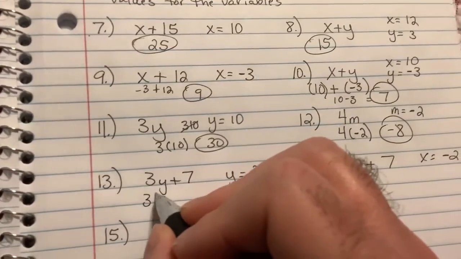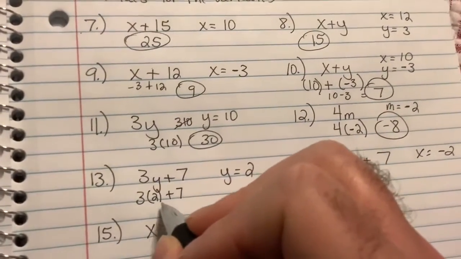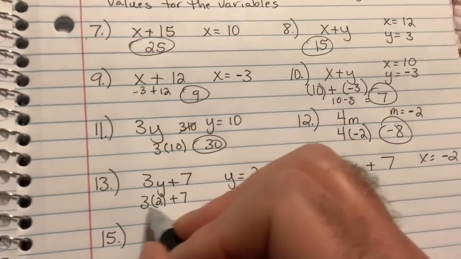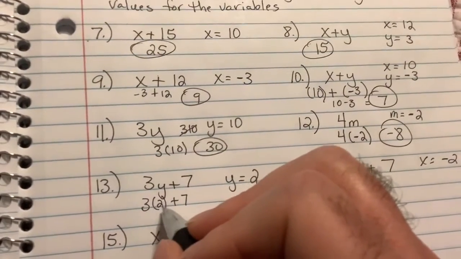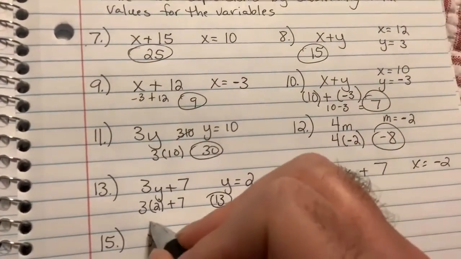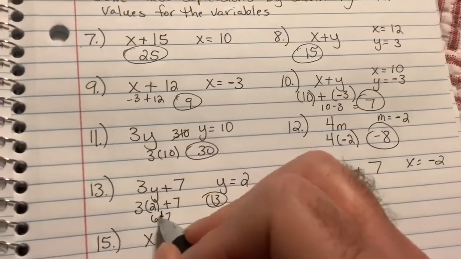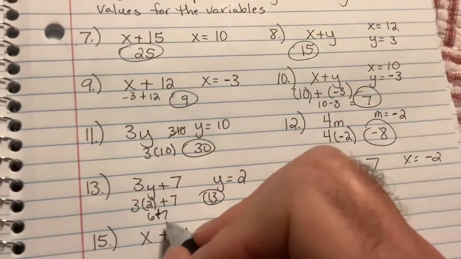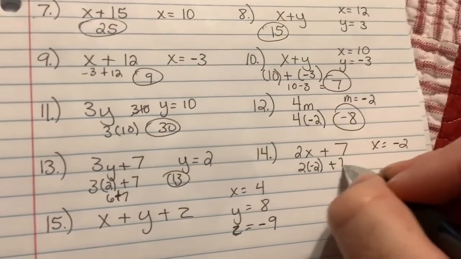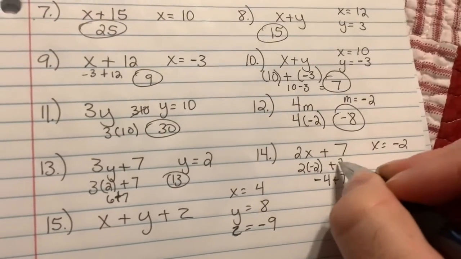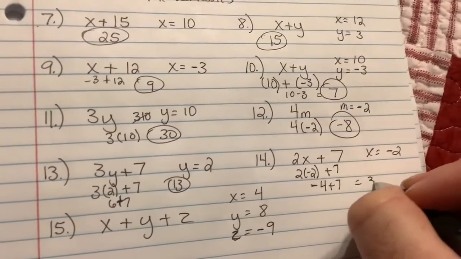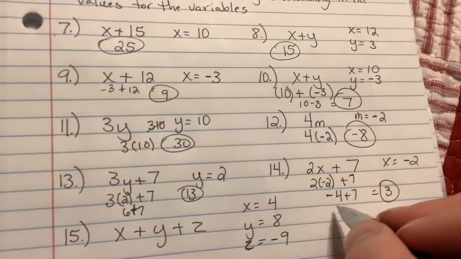Okay, so 3, not 32, but 3 times 2 plus 7. Now this is where we get into order of operations a little bit, but I put one that's just right before where you're already going left to right. So it's going to be 3 times 2 is 6 plus 7 is 13. So do your multiplication first, and we'll get into that more later, but I was hoping going left to right, it would just be 6 plus 7. And then 2 times negative 2 plus 7, so it's going to be negative 4 plus 7, because you got to do your 2 times negative 2 first. And that's negative 4 plus 7, which is 3. Remember your negative rules.